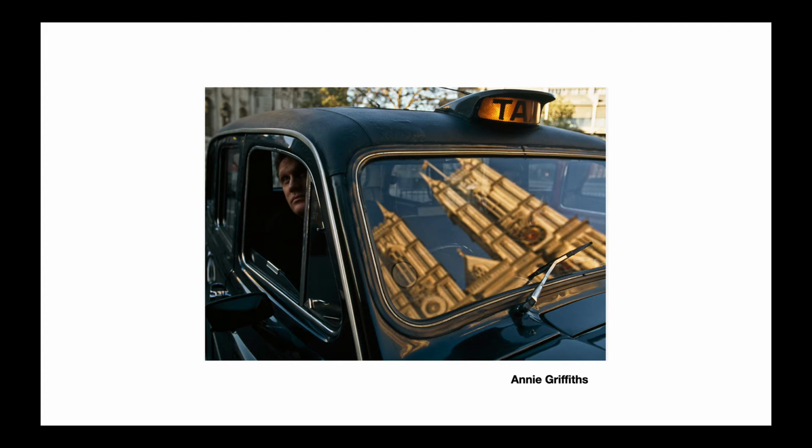Another Annie Griffiths. So this one, it's the reflection in the window. And it's quite a dramatic photograph, but I love the man looking out of the window, and his eyes are going up to the top of the frame, and it's kind of mimicking everything that's happening in that reflection. And then just the color of the whole. So the building and then the taxi, they have very similar hues, as does his face. So you start to have a triangular composition happening here.